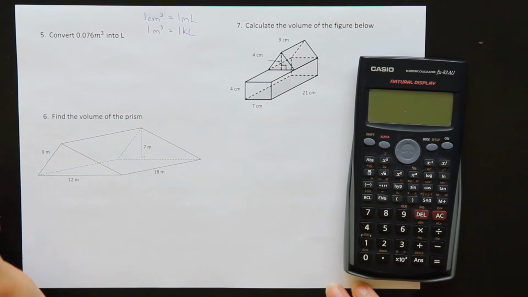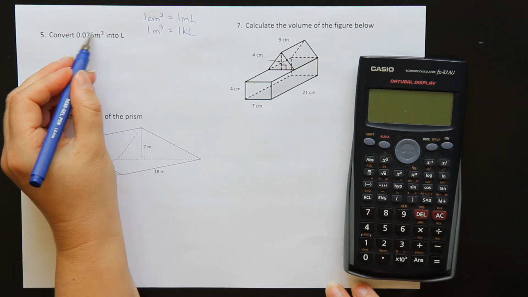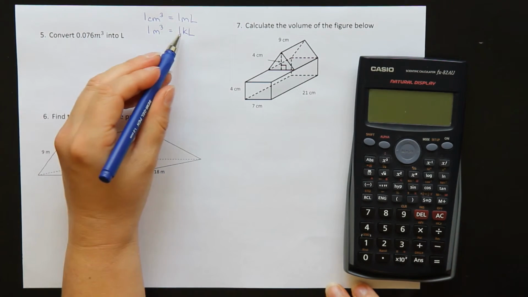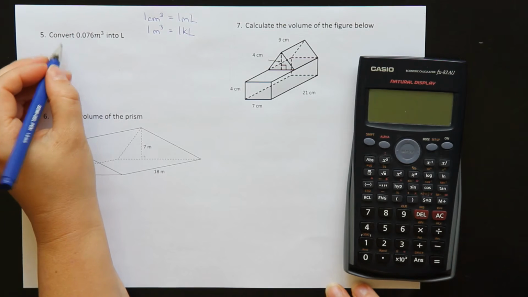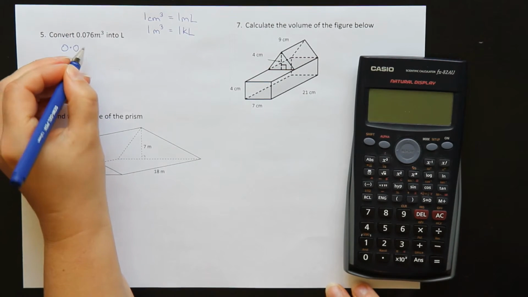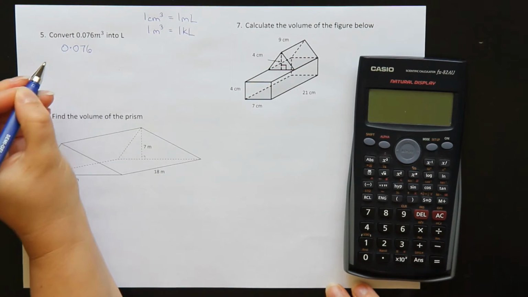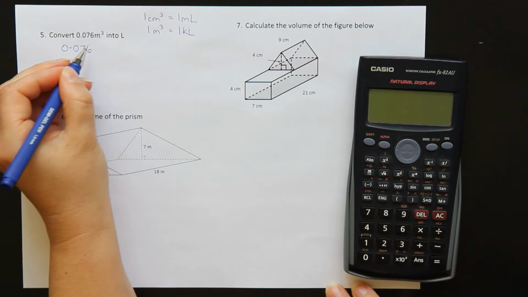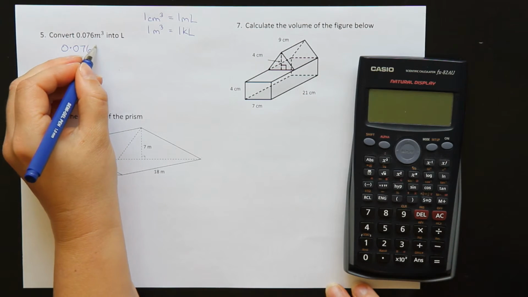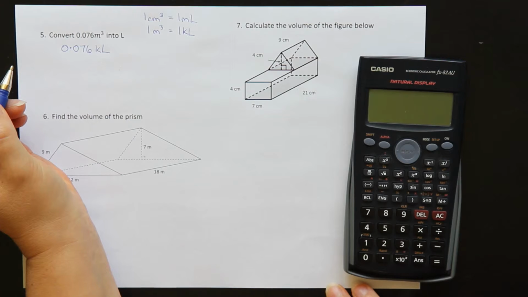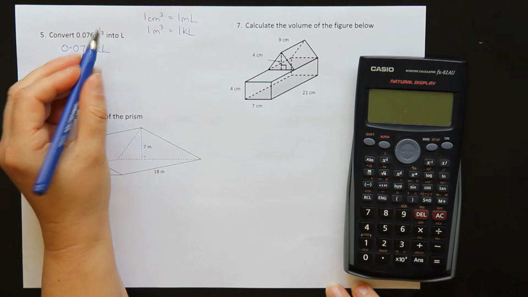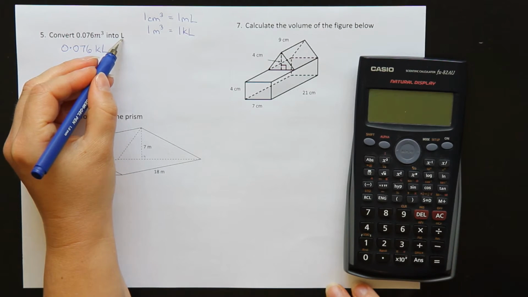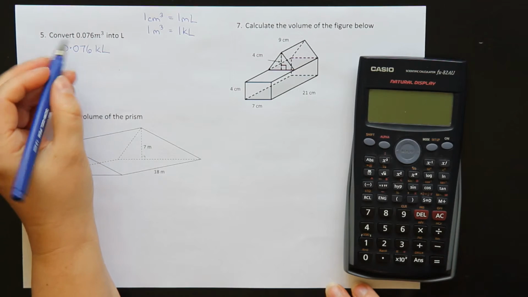Okay, so if you can remember that rule, if you have something in meters cubed, you can change it straight into kiloliters. So 0.076 meters cubed would be the same as 0.076 kiloliters. Then all we need to do is change it into liters because that question asks for liters.